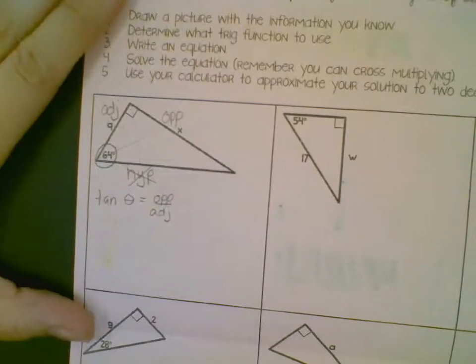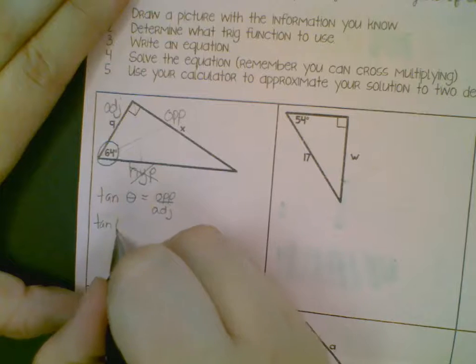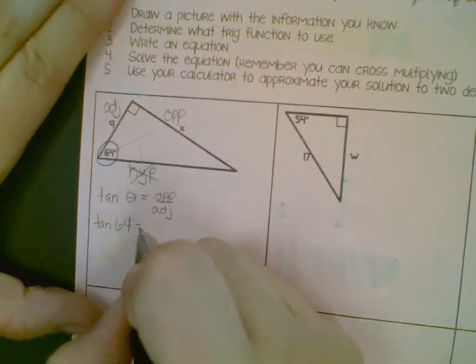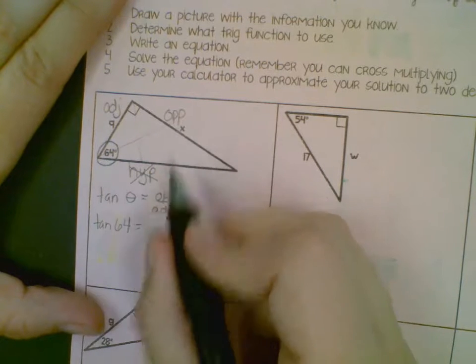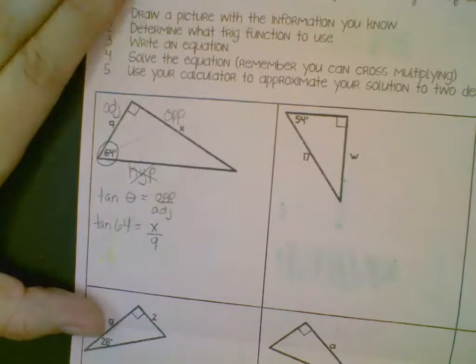So now that we have our formula written out, we can just plug in what we know and find the value of the one that we don't know. So we know our theta is 64. So tangent of 64 equals side opposite, which is x, divided by adjacent, which is 9. So from there, we just have to solve to get x by itself and then type it in our calculator to get the value for x.